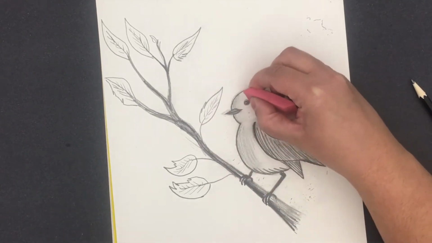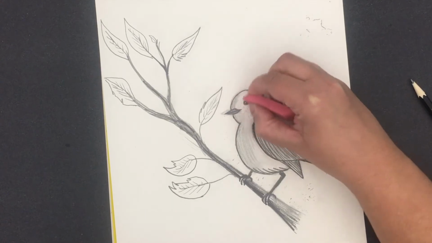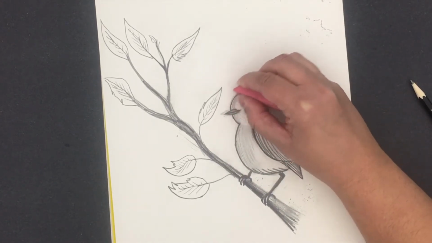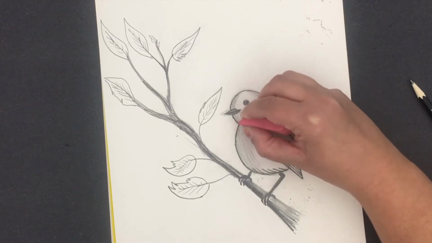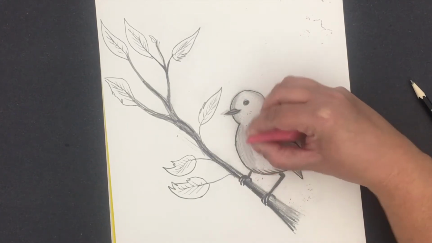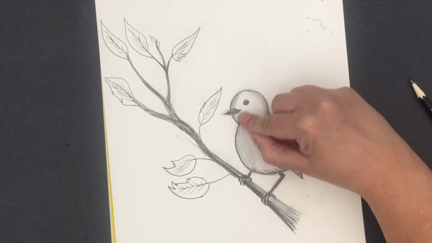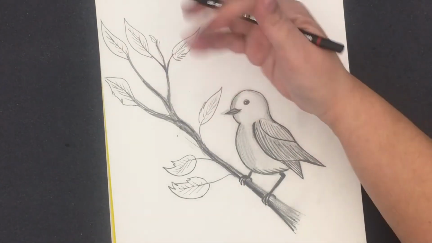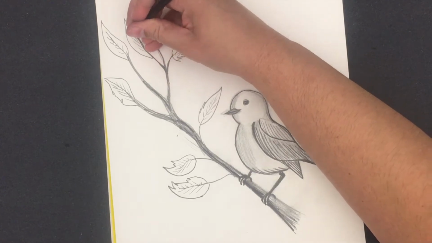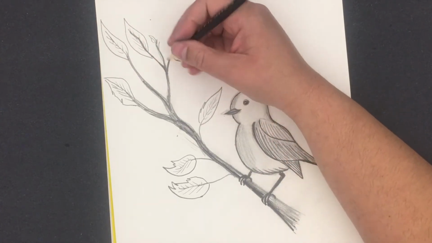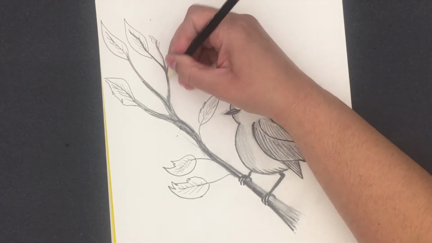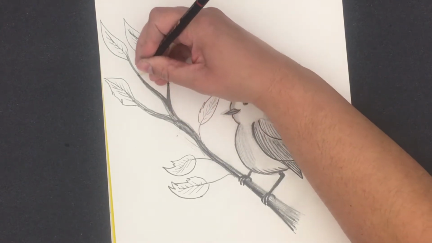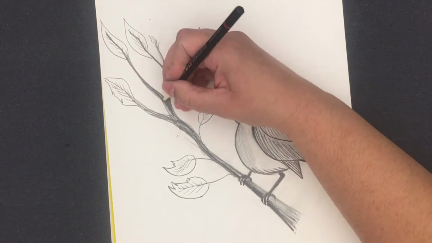Beautiful bird. Just highlighting his face. There. And blending just a little bit. Now I'm going to shade a little bit of the branches as well as the leaves, darkening it just a little bit.